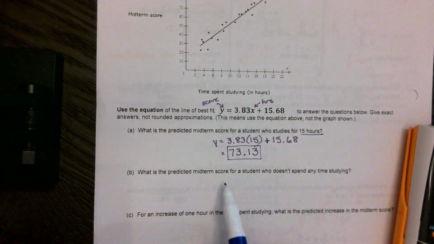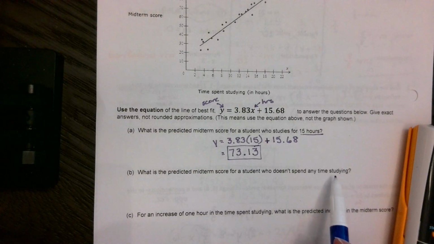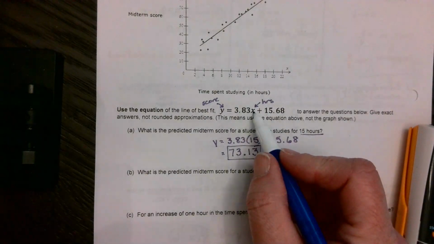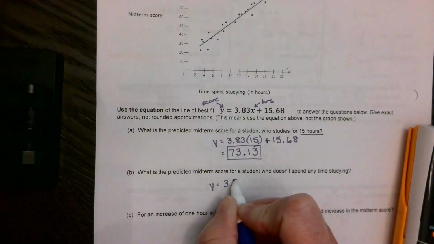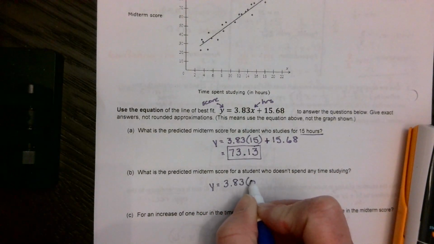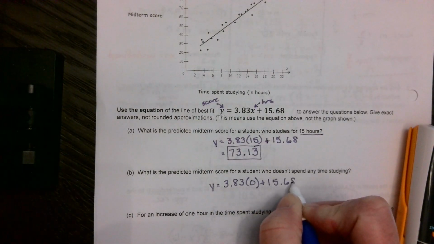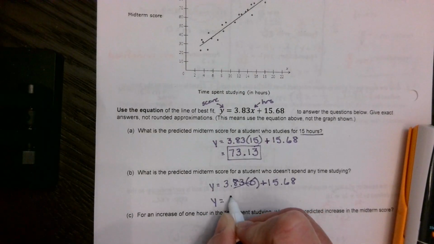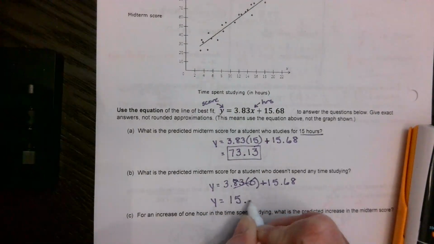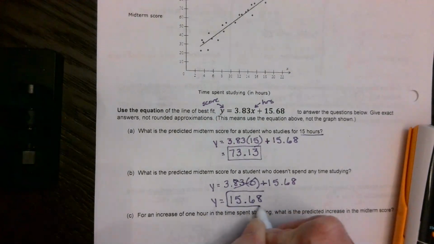What is the predicted midterm score for a student who doesn't spend any time studying? Well, you plug in 0. Y equals 3.83 times 0 plus the 15.68. That gives 15.68, so this particular person can expect to get a 15.68 on the midterm if they don't study.